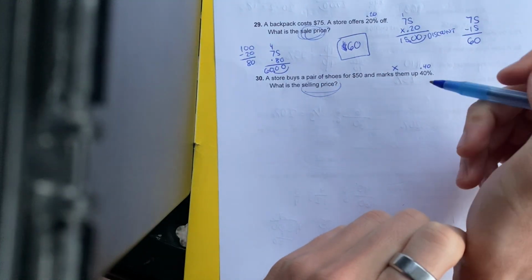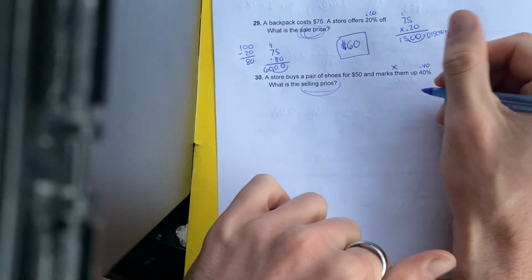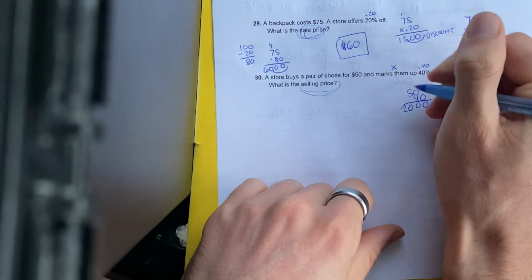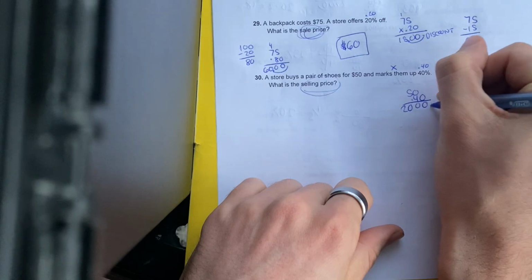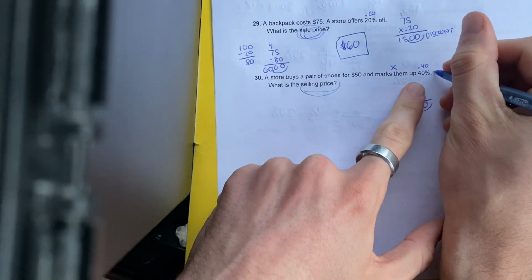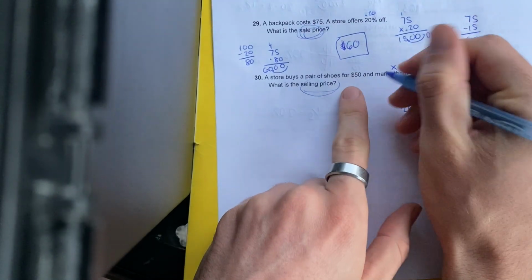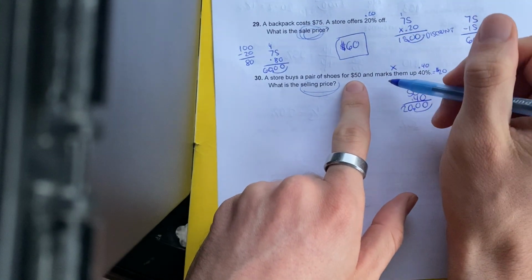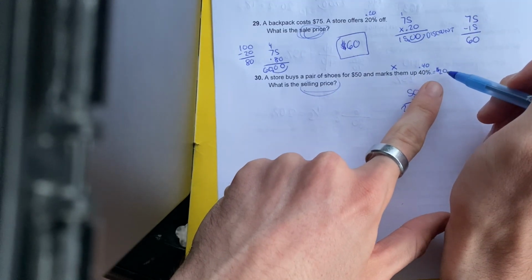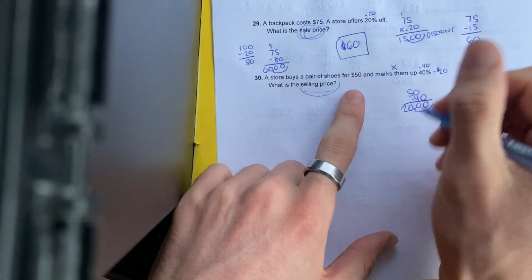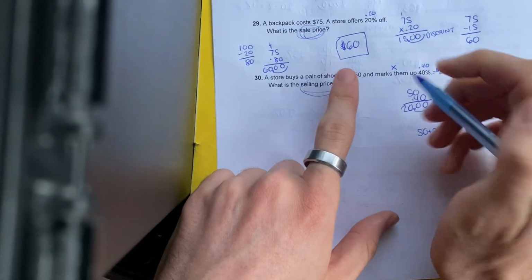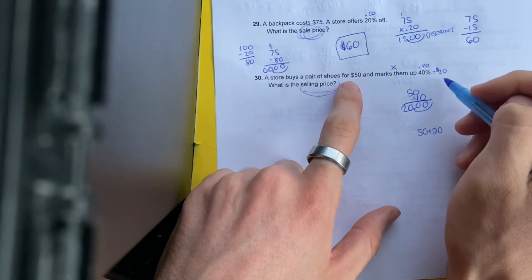Going back to what we saw before, it's the same thing here. 20 and then two decimal places. So they're marking them up $20. 40% is the same as saying $20 in this scenario. So $50 is marked up 40%, or they're marked up $20. So to find the selling price, we need to add now 50 plus 20, because we're adding the original price plus the amount that we've marked them up.